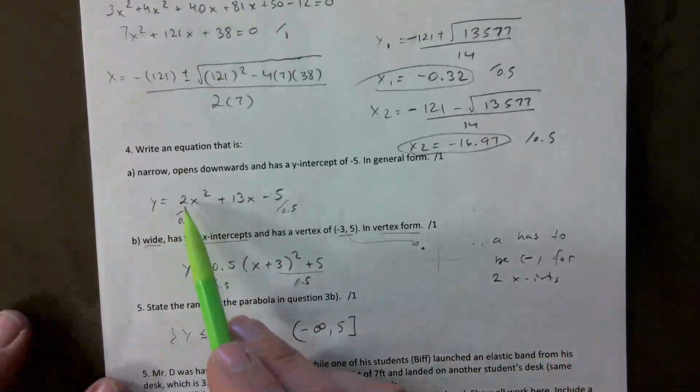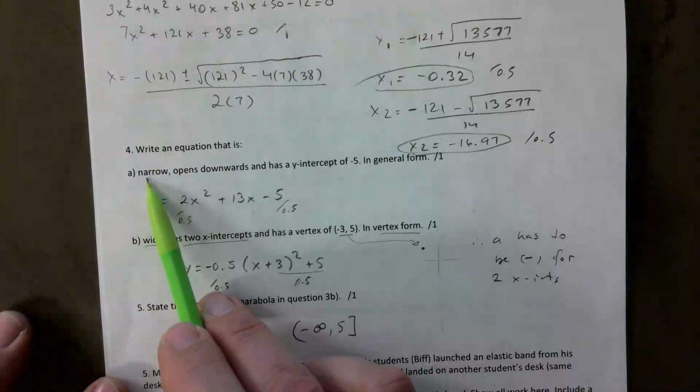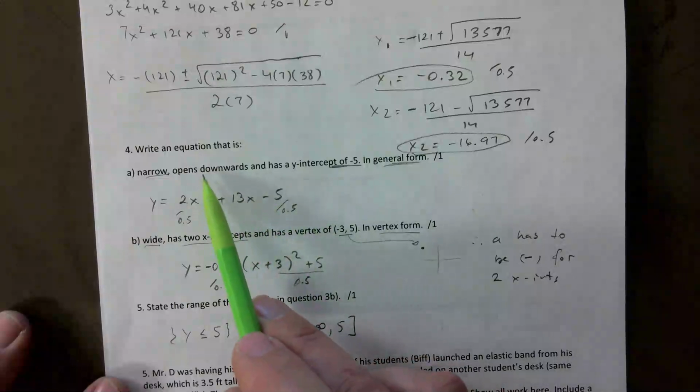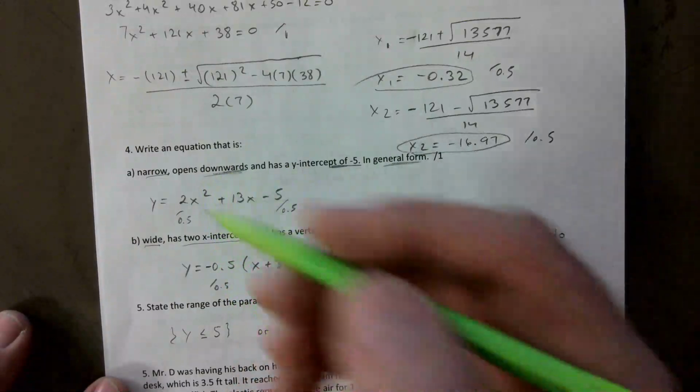Next, most of you got this one right. You want a narrow y-intercept of -5 in general form. Opening downwards. Oops.